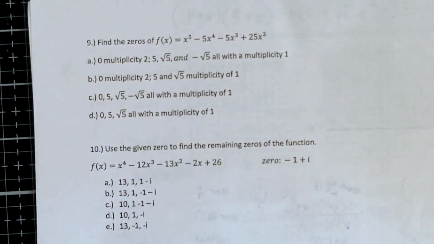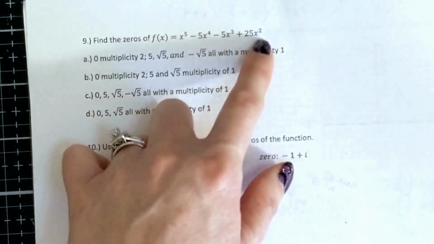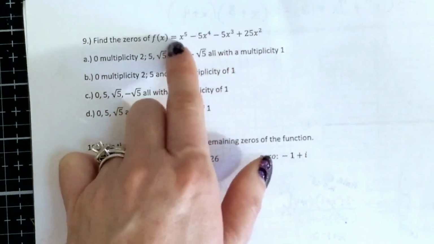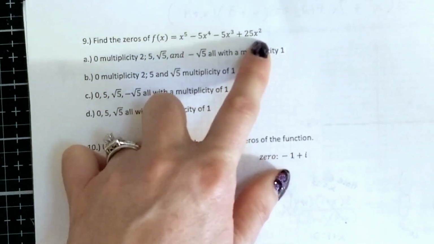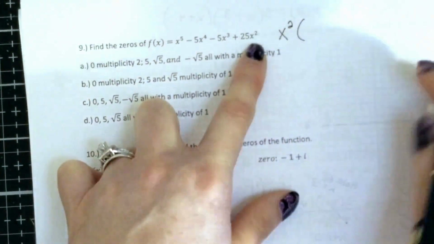Okay, question number 9. Find the zeros, and they give you a very long equation. So basically what you're going to have to do here is factor this thing. So I've got 4 terms. I need to figure out what's in common in all 4 terms. I know I have an x squared in common, so I'm going to take out an x squared.